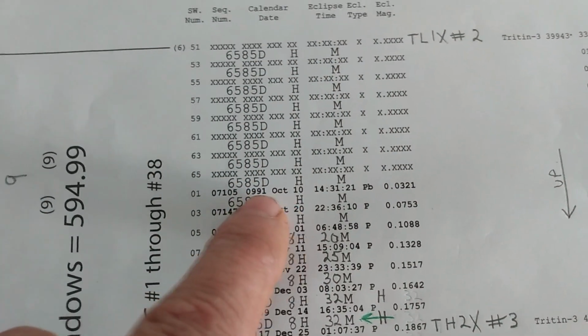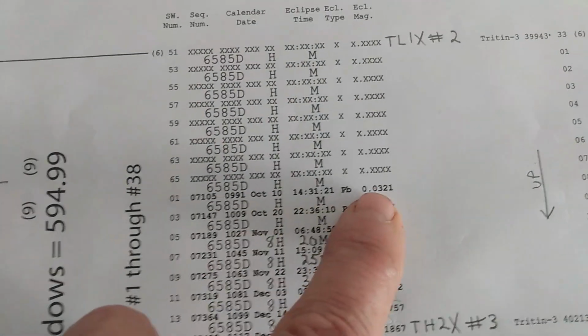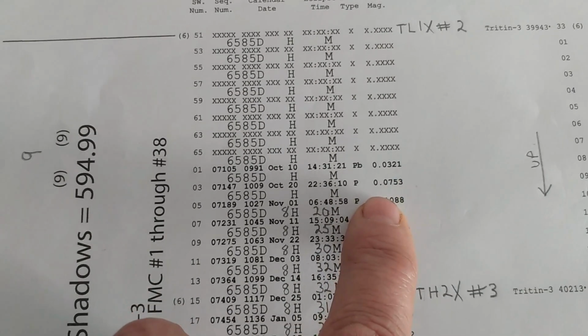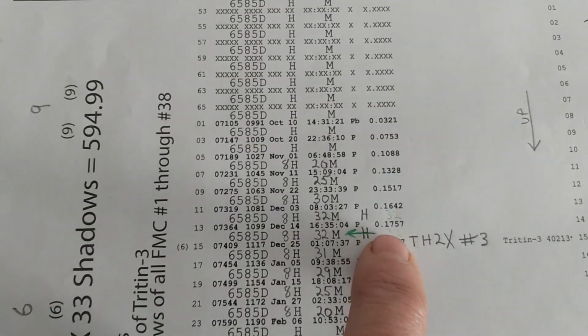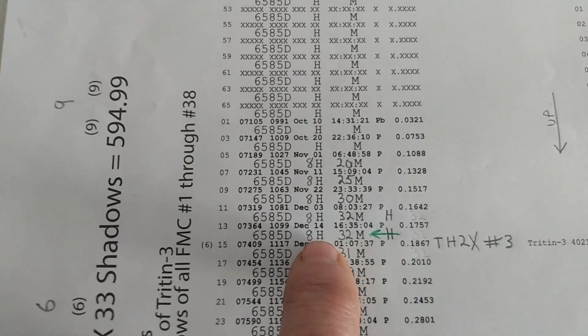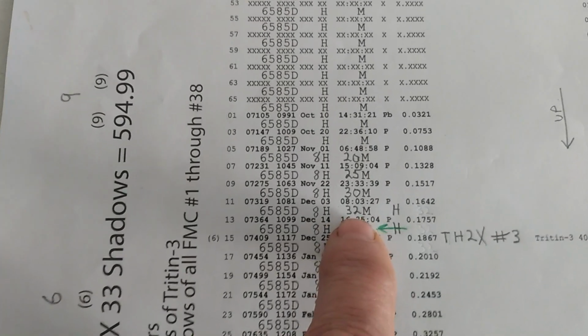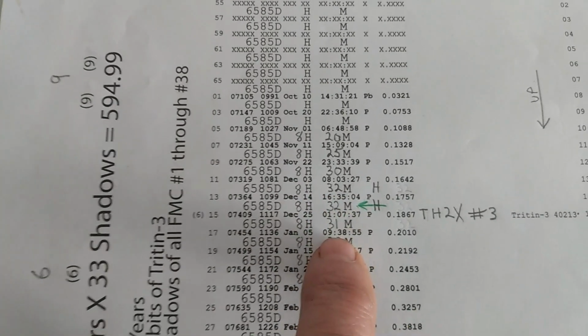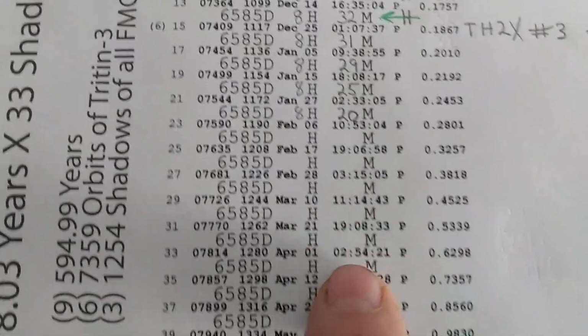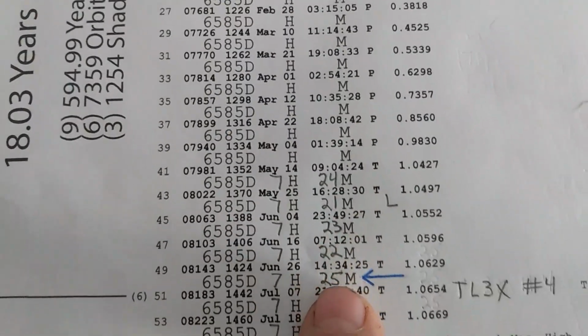It starts off as a partial in a very low magnitude right here. And then it becomes a greater and greater magnitude right here. And it increases in its time duration until it hits right here in this 832. And then from there, it's now going to go down in its time duration, okay, until it goes down to its low.